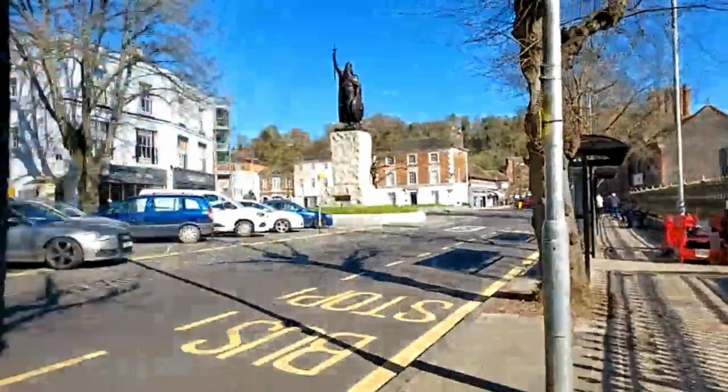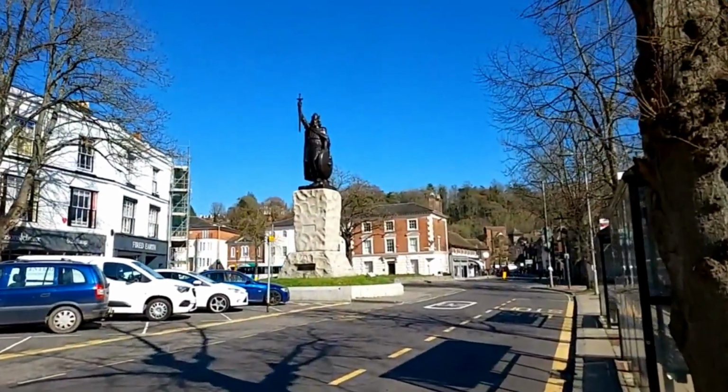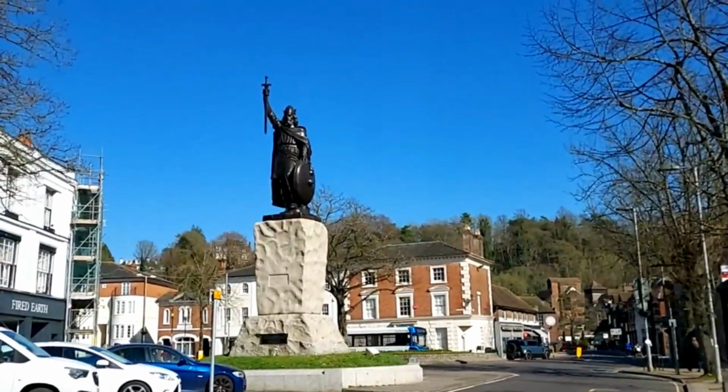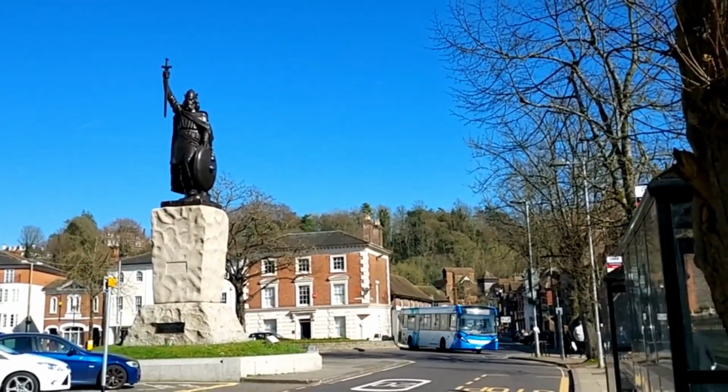Okay, guys, get your postcard pictures ready. This is the best frame for King Alfred the Great, and there's a bus coming. So I'm gonna zoom in so you can get it neater, and I'm gonna get that awful scaffolding out of the way. Go, go, go, go, go before the bus ruins it.